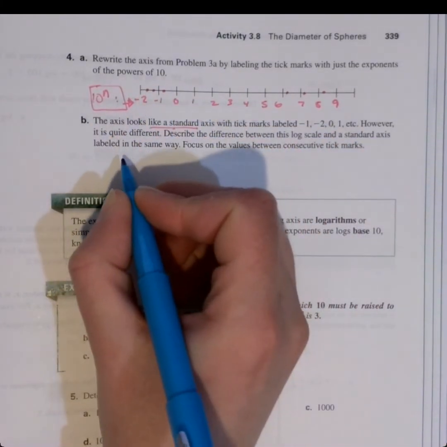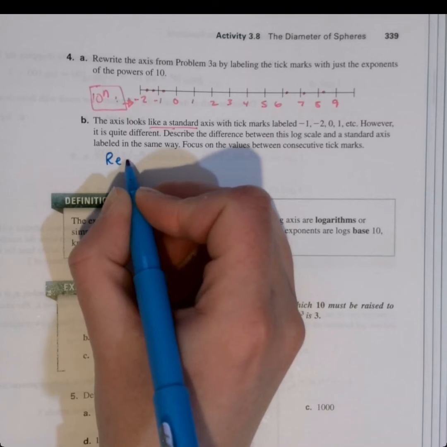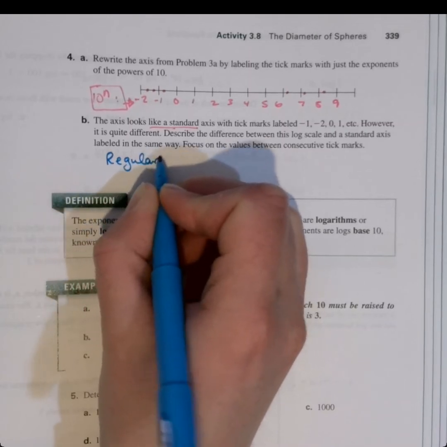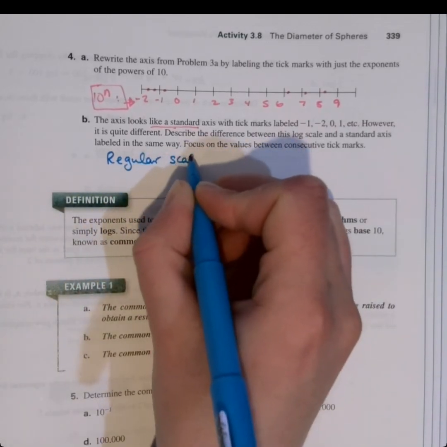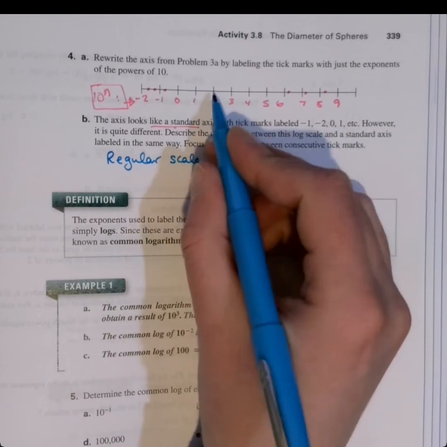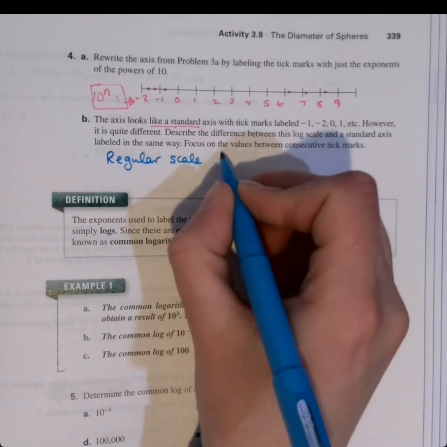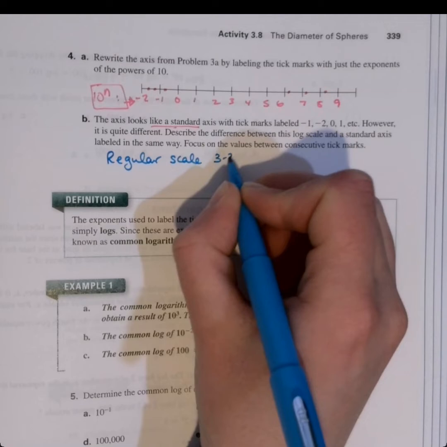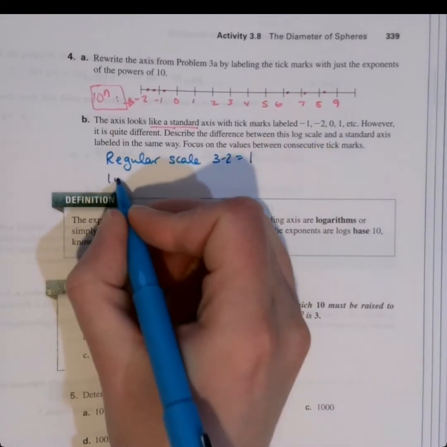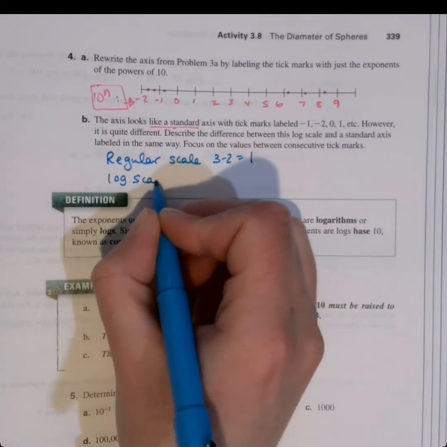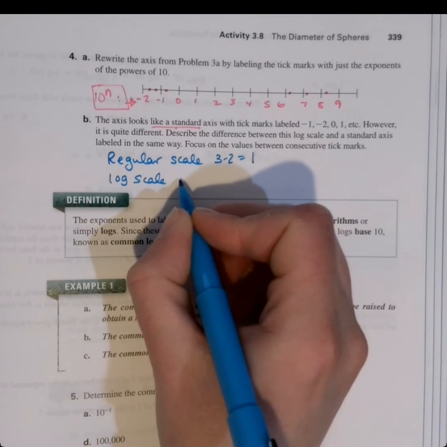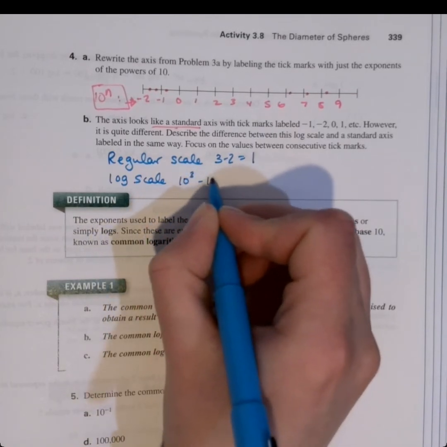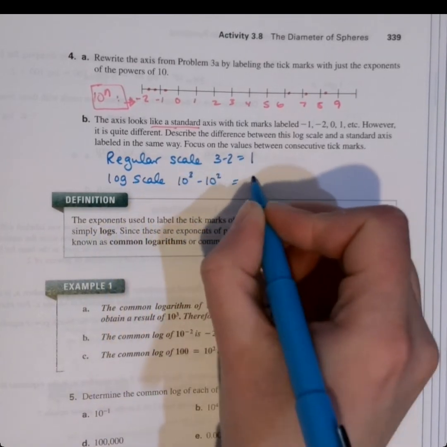So if you're in a regular scale, the distance between, say, 2 and 3 is 1, but on a log scale, the distance would be 10 to the third minus 10 to the second, which is 900.